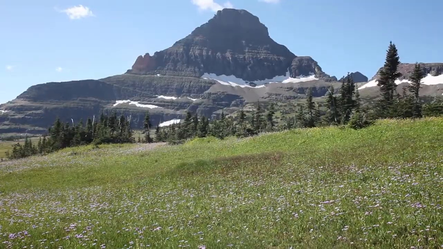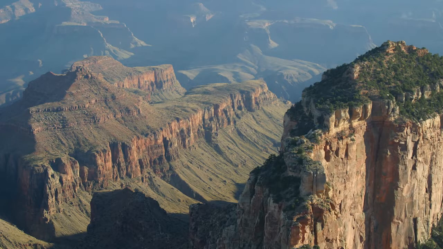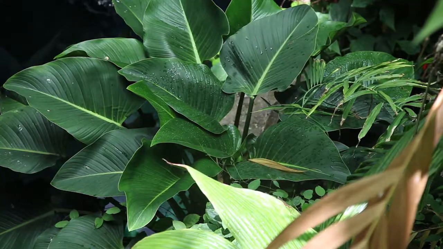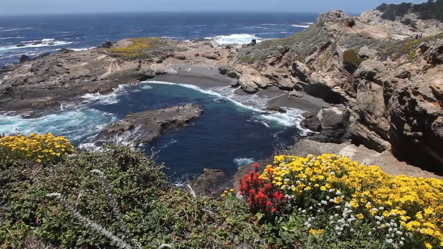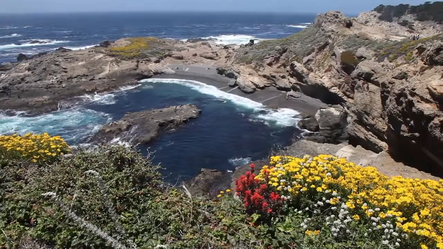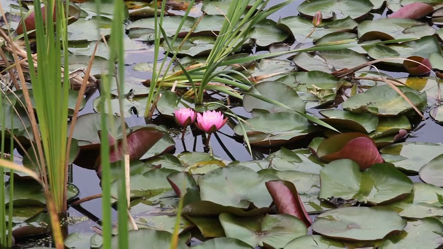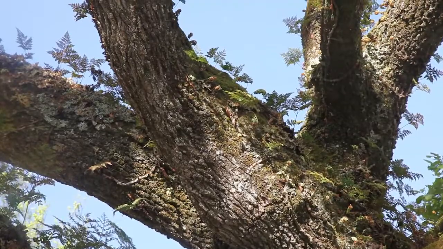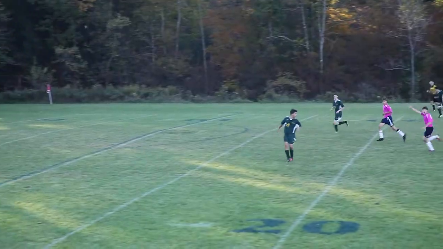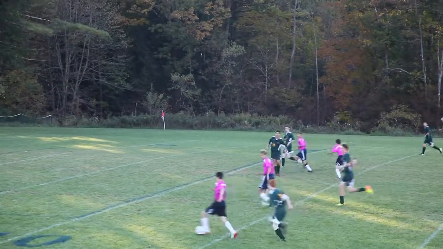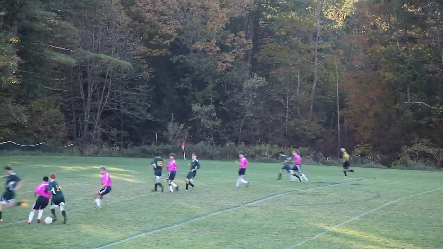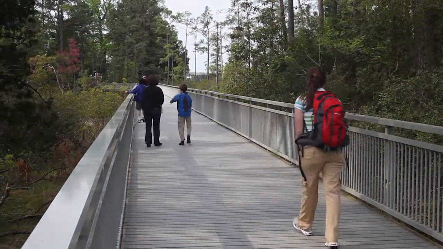in the Rocky Mountains. Plants can be found perched on the rim of the Grand Canyon, in the rainforest, and along the California coast. Some plants live in water, such as these lilies, and some plants live on top of other plants. So, as you can see, it's difficult to get away from plants because plants are all around us.